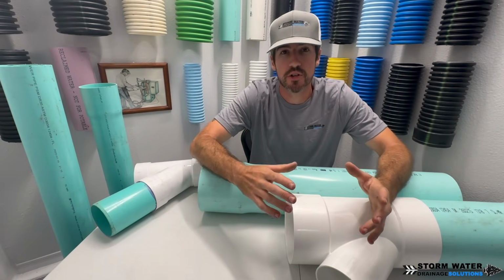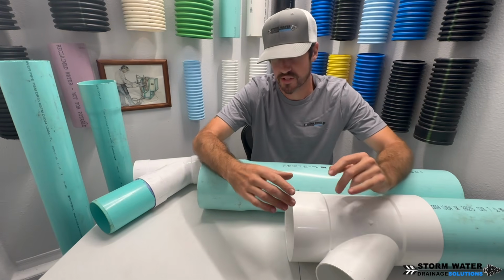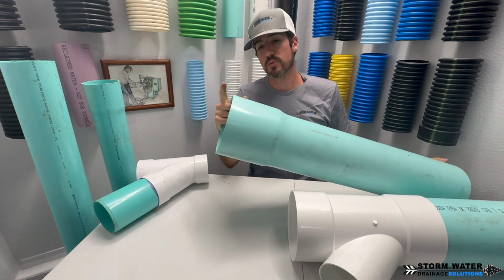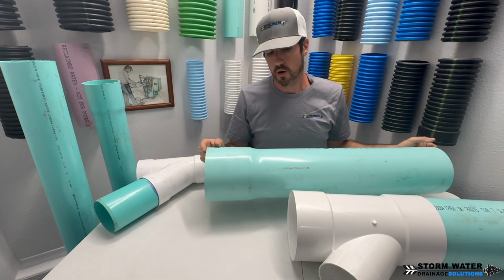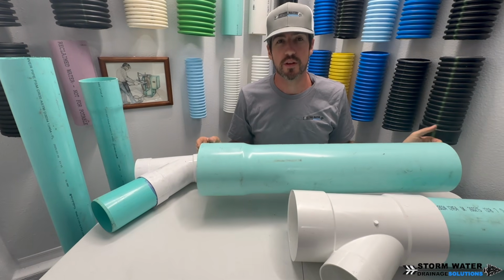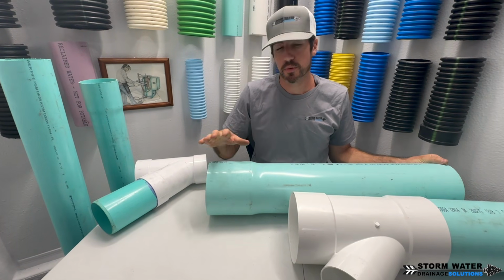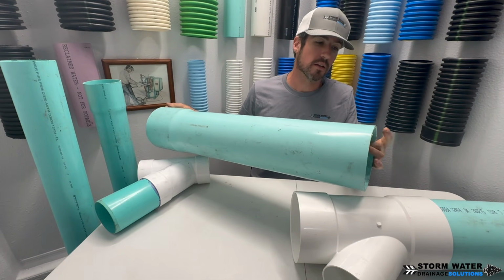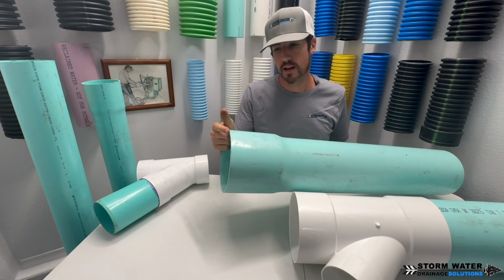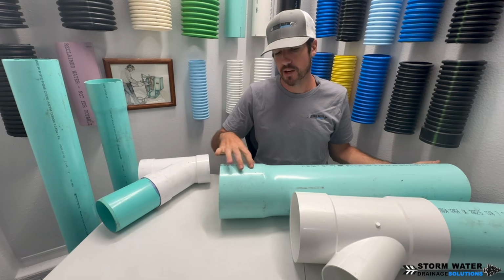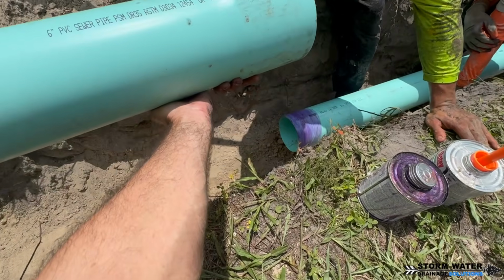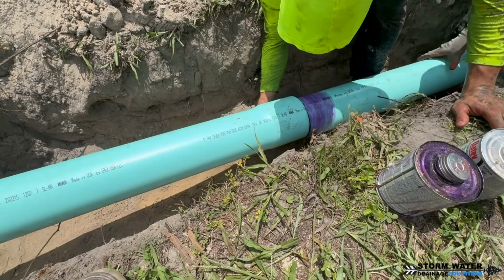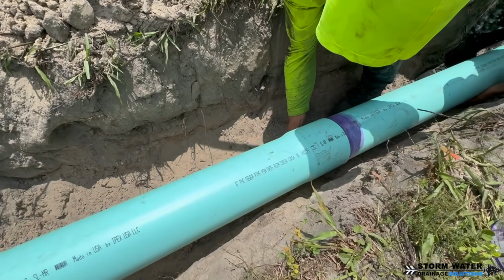So the next common terms that I'm going to talk about are pretty basic. So this would be your bell end right here. On 10-foot sections of pipe or 20-foot sections of pipe, you're going to have a bell end, and you're going to have what's called a spigot end. The other side would be the spigot end. This side would be the bell end. Where it bevels out, this is where the other piece of pipe would slide in, and the spigot end is what would slide into that pipe.